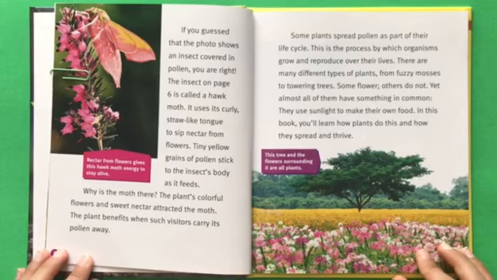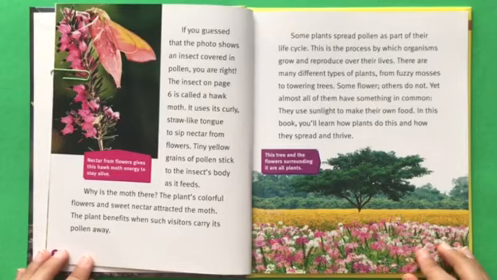There are many different types of plants, from fuzzy mosses to towering trees. Some flower, others do not, yet all of them have something in common. They use sunlight to make their own food. In this book, you will learn how plants do this and how they spread and thrive.